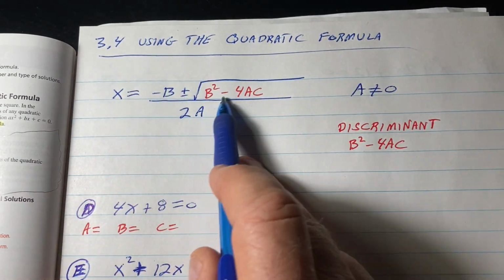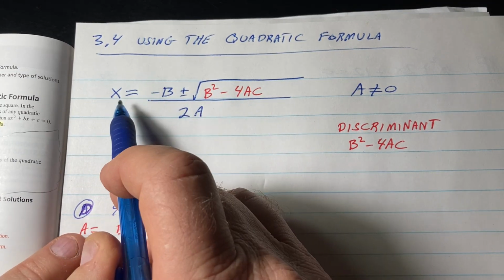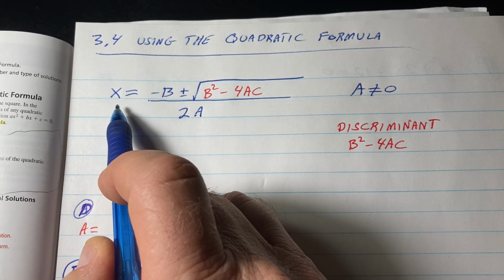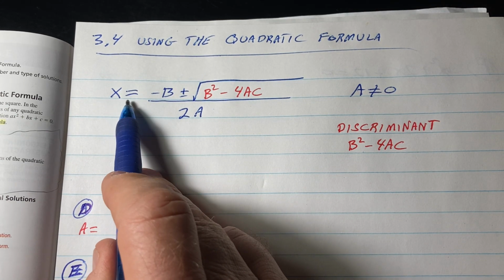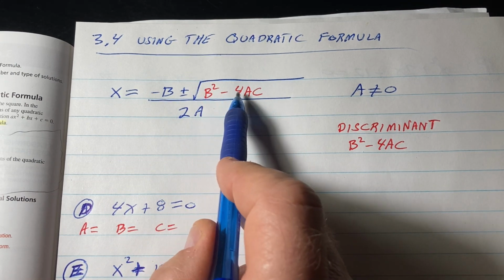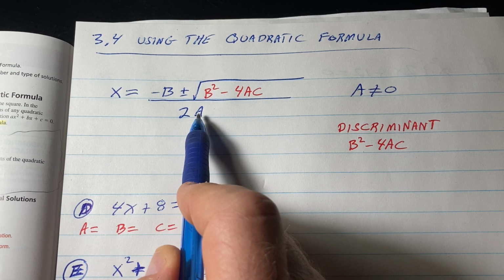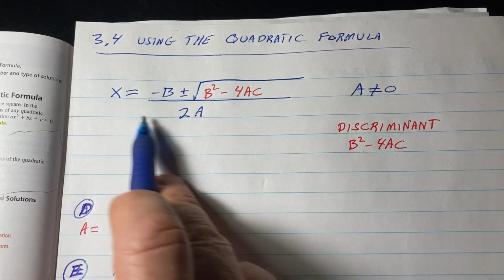3.4, using the quadratic formula. You did this in Algebra 1, but as a review, if you remember the song sung to the tune of Pop Goes the Weasel, x equals negative b plus or minus the square root of b squared minus 4ac all over 2a. That you should memorize.